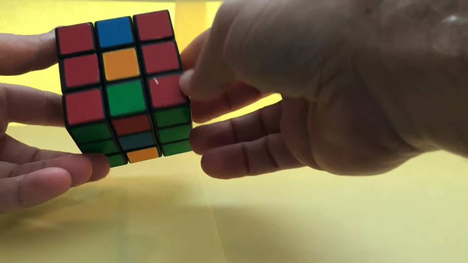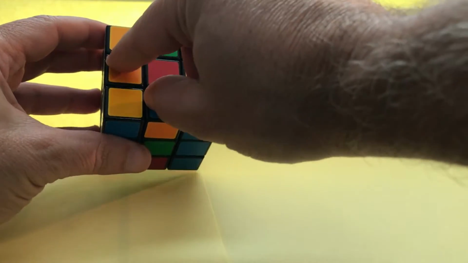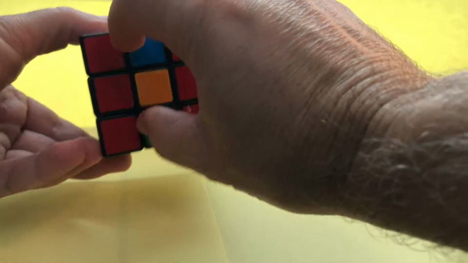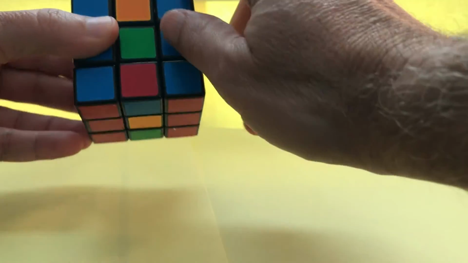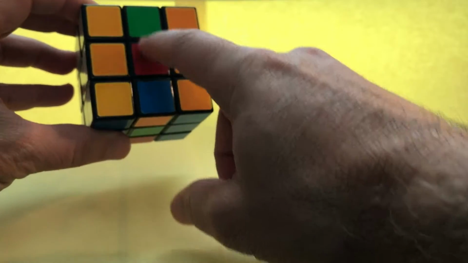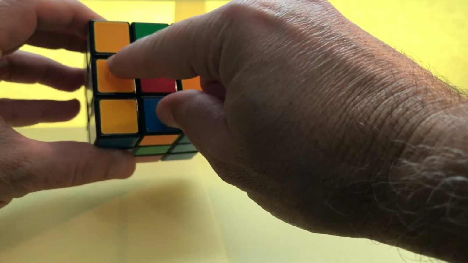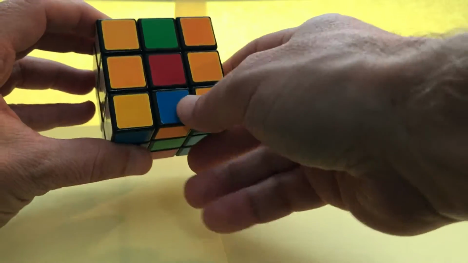Right now all four of them are flipped, but the pattern flips these two and these two. So what we want to do is move it from here to here, from here to here, and here to here. That way when we flip, it'll flip the correct ones. The pattern is a very easy pattern to move it around this way.